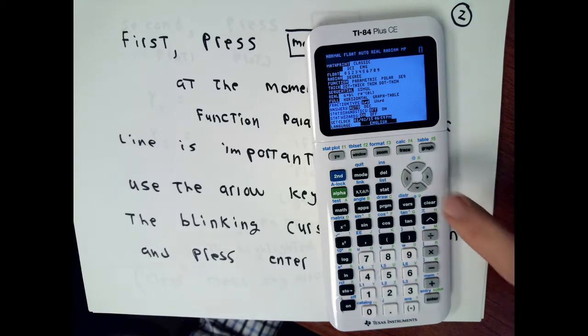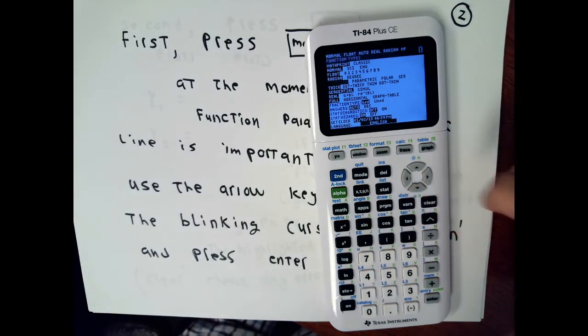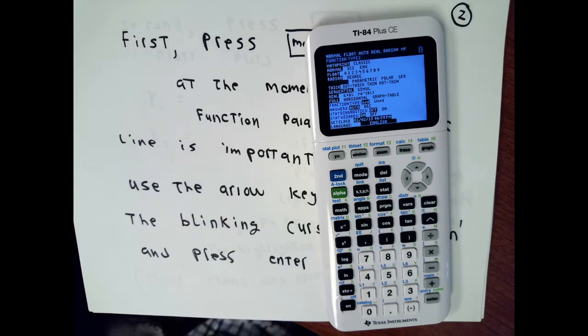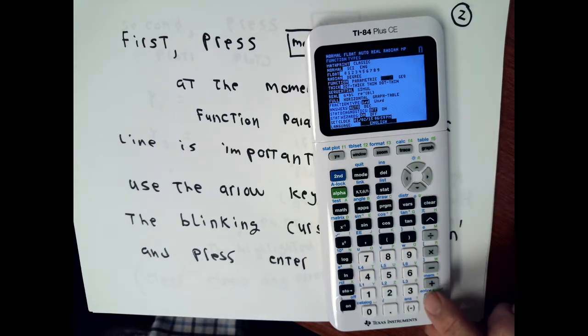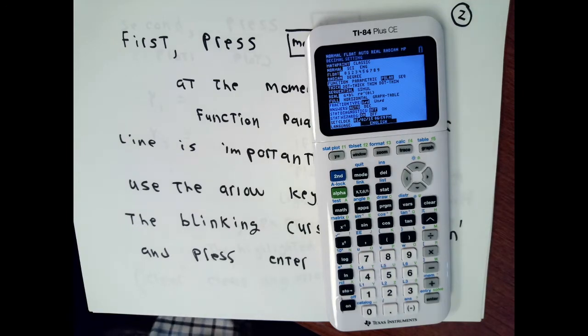The one that's most important to us is that one. If function is not highlighted, then it needs to be. If, for example, that were highlighted instead of function, then things are not going to go the way I want them to.